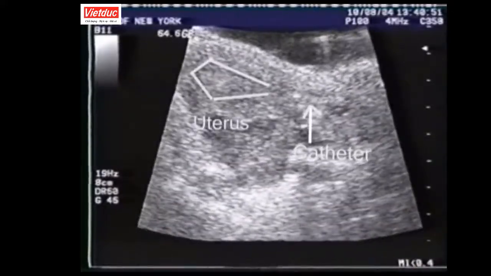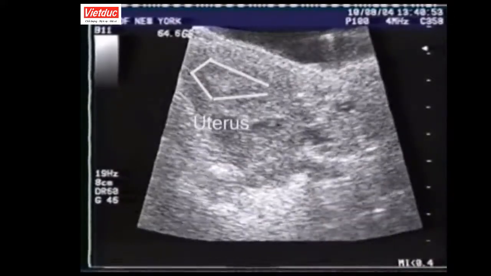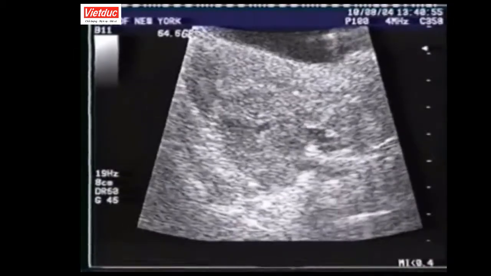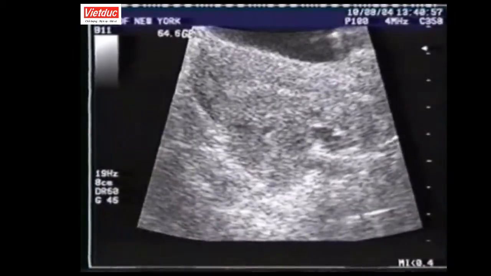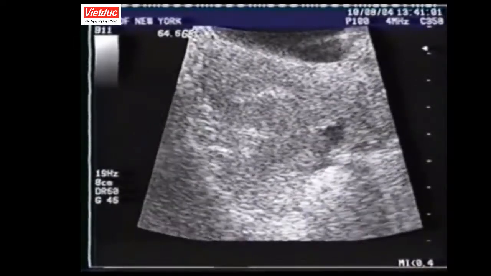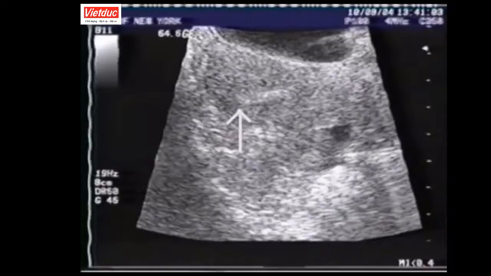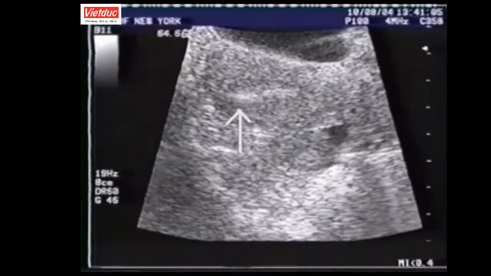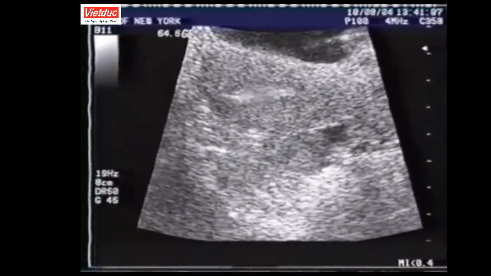You can see the catheter on the top right side of the screen making its way into the uterus, which is on the top left. The embryos are then deposited and the catheter removed and checked to make sure all the embryos were placed in the uterus.